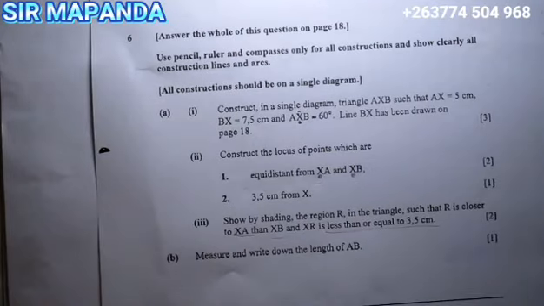Construct in a single diagram triangle AXB such that AX is equal to 5 centimeters, BX is equal to 7.5 centimeters, and angle AXB is equal to 60 degrees.